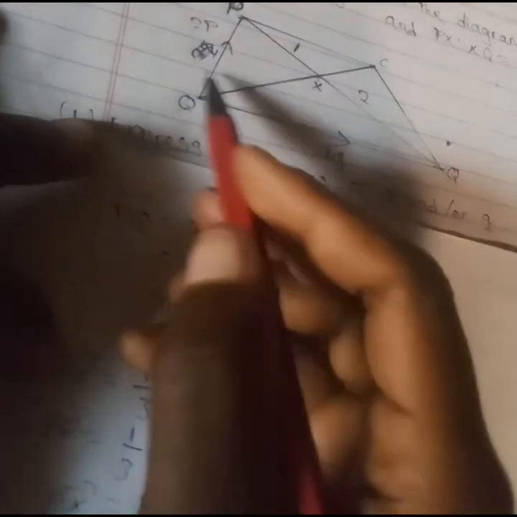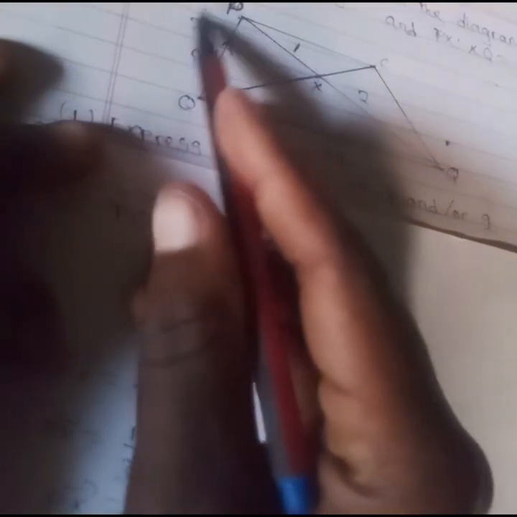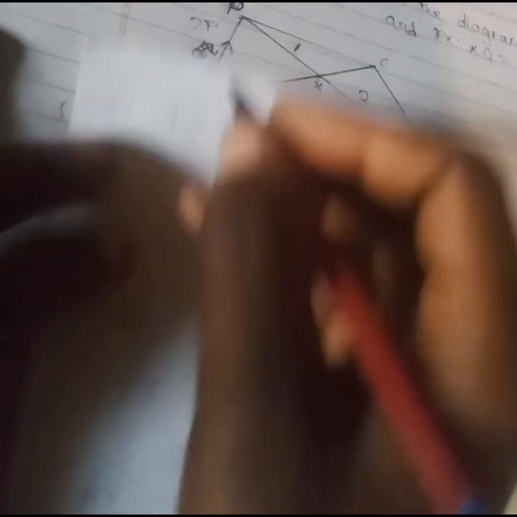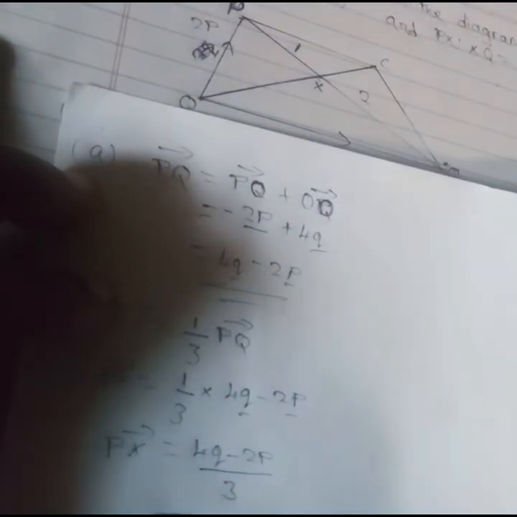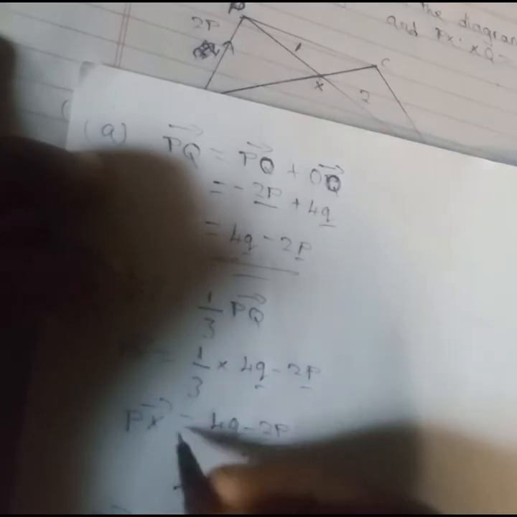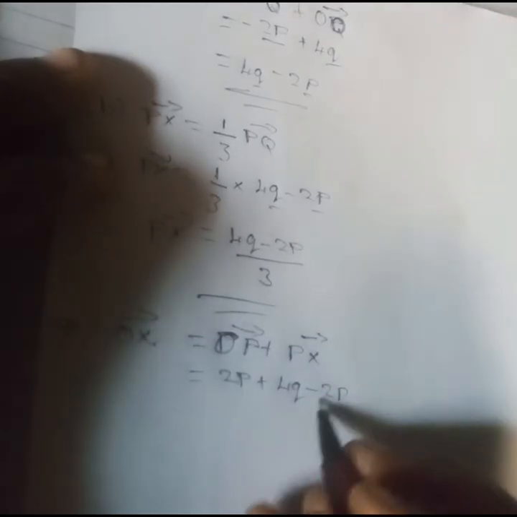We already have the value of OP, which is 2p. We are moving in the direction, so there is no need of introducing a negative sign. We just write it the way it is, 2p plus, what are the values of PX? We have already found PX, which is 4q minus 2p, so 4q minus 2p over 3.